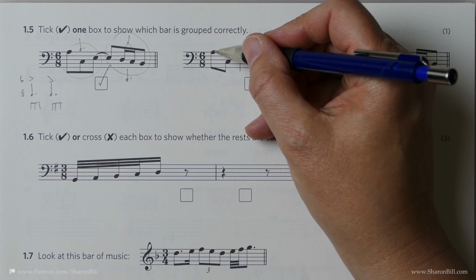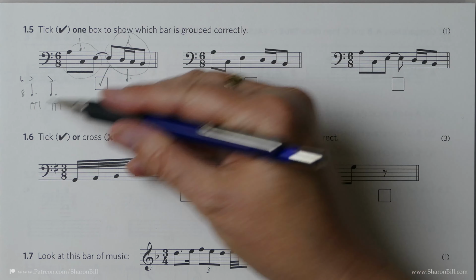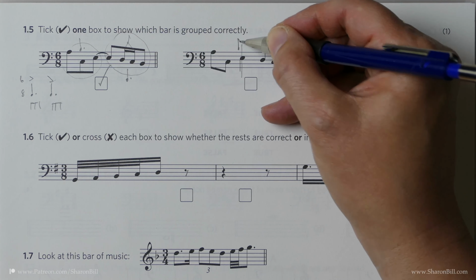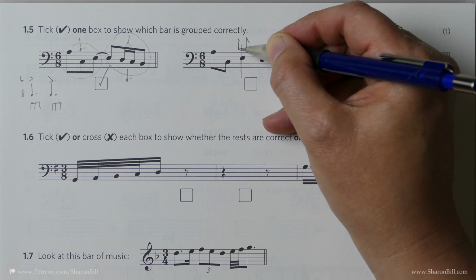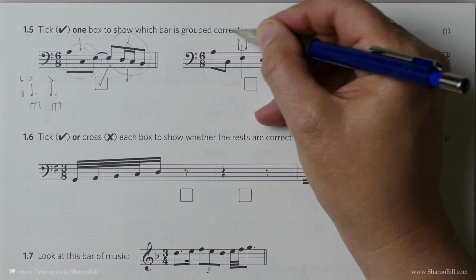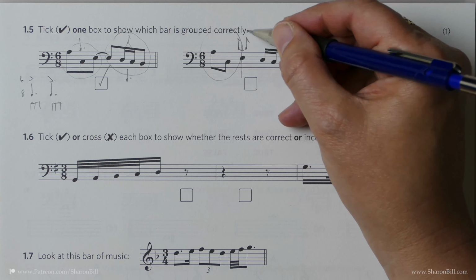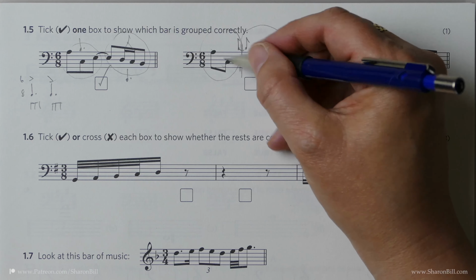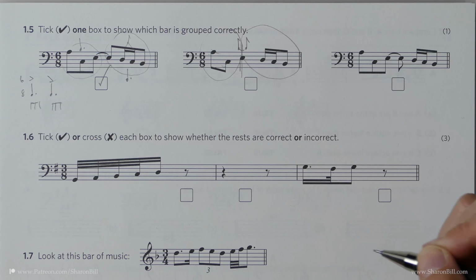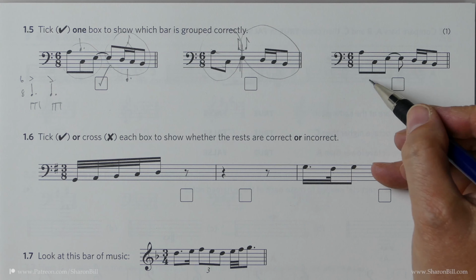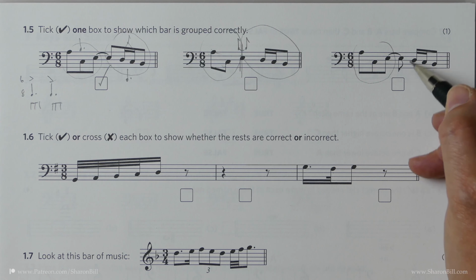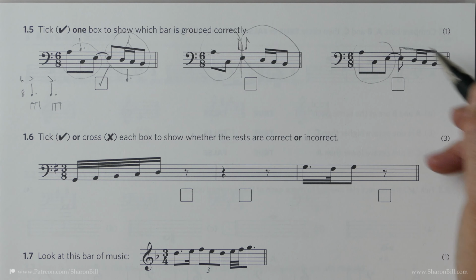So we have group, we want 3 groups, so 1, 2. So actually that should be a quaver tied to a quaver, shouldn't it? Because we need 1, 2, 3, and then 1, 2, 3. We can't have that. That's grouped in simple time, not compound time. And then this looks like it should be correct because that's correct, but then this is just left on its own. That should be joined there, shouldn't it?